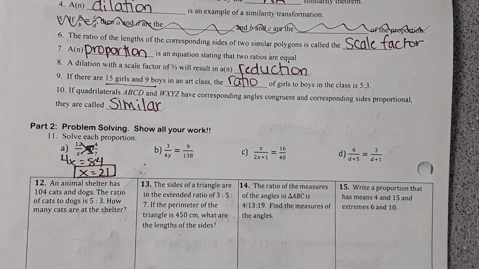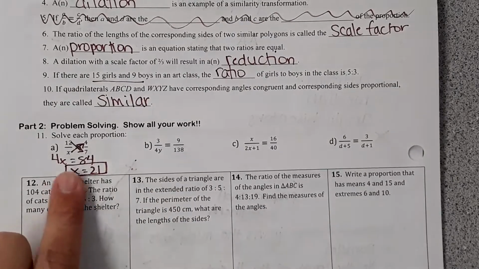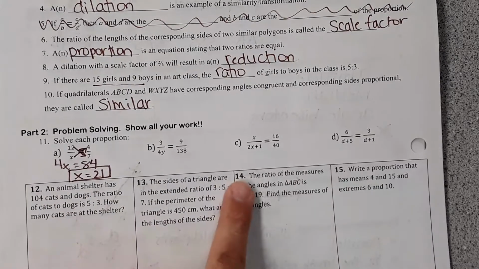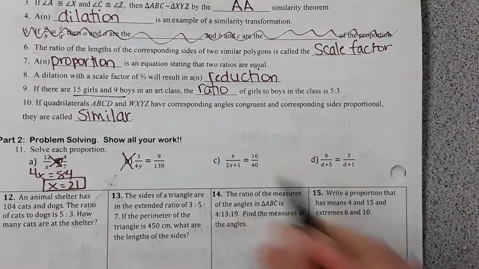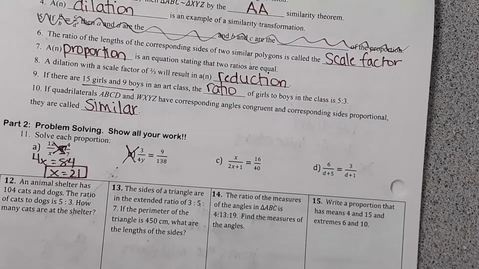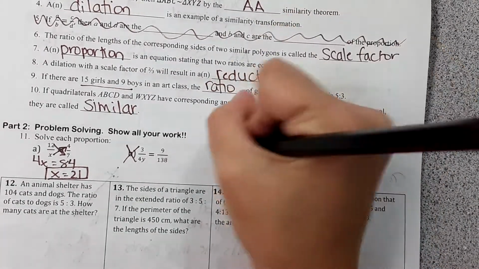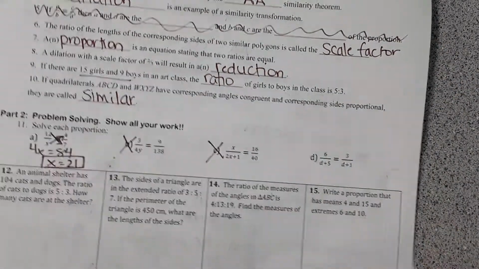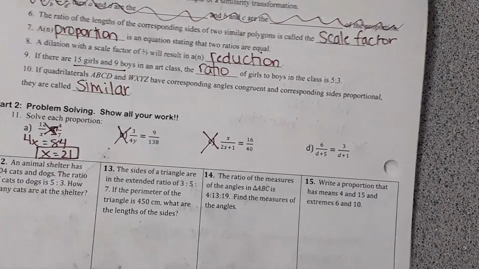What's that? Okay, I think you guys are pretty good with these at this point. I'm going to skip this one and go on to C. Okay, and you know what? I'm skipping this one too because it has larger numbers. Let's go to this one. So we don't have to do that? No, you don't have to do this.